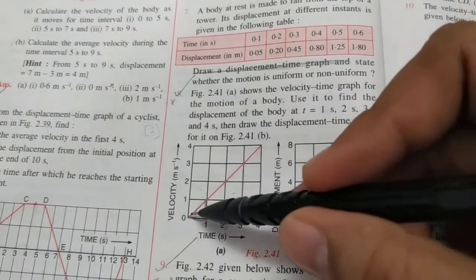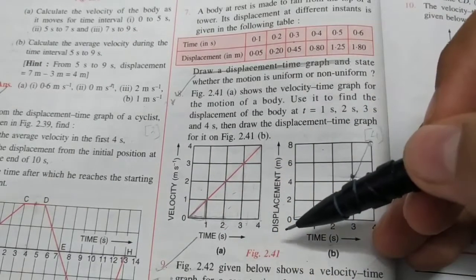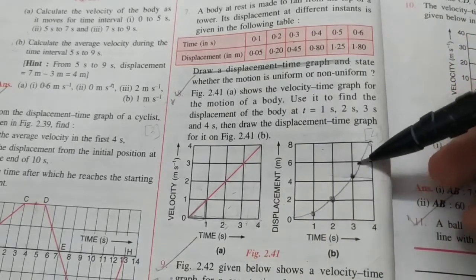In a VT graph, this represents uniform acceleration. In an ST graph, this is a non-uniform velocity. That means again, this is an accelerated motion.